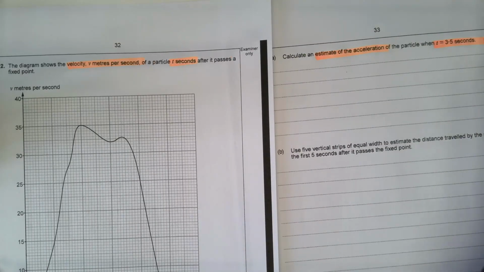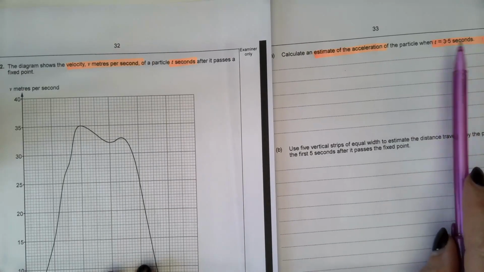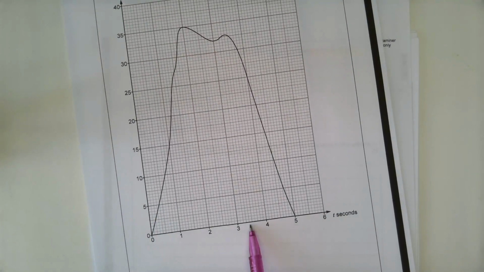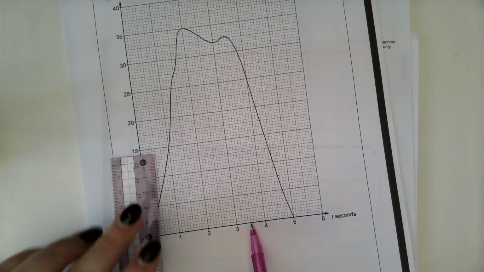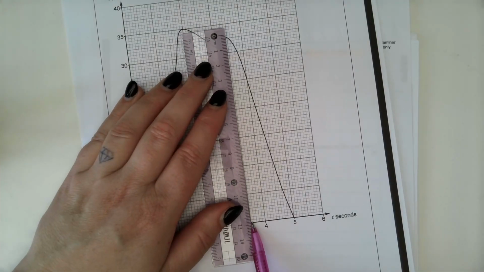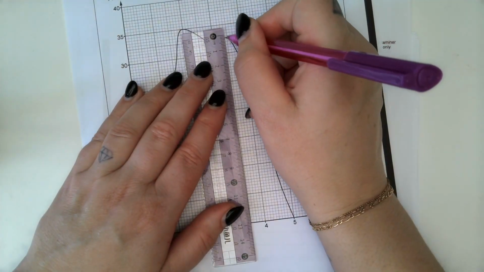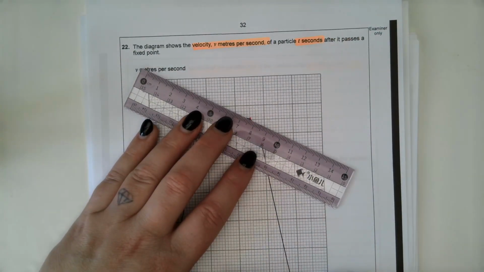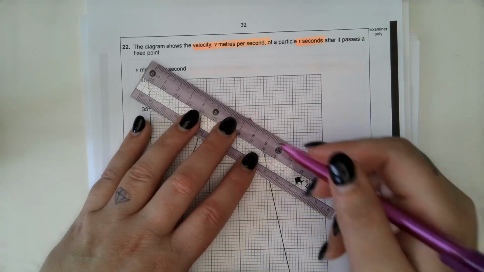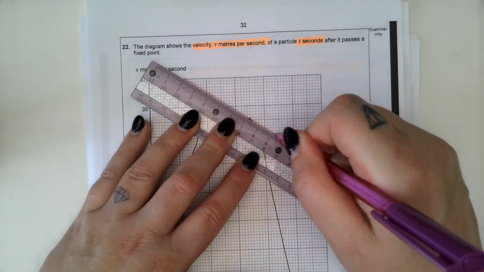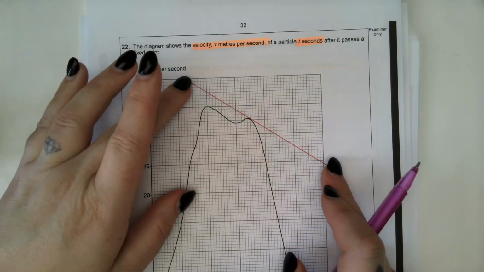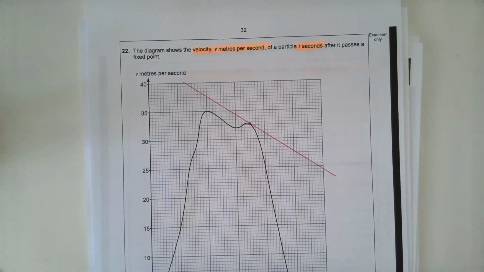So part A, calculate an estimate of the acceleration of the particle when t equals 3.5 seconds. To do this, we need to draw a tangent at the curve at t equals 3.5 seconds. So we're going to go back to this graph. T equals 3.5, guys, is here. So I'm going to go all the way up to my graph. It's at this point here that I need to draw a tangent. My tangent needs to follow roughly the curve of the line. I could have probably twisted it this way a little bit, but there we go.